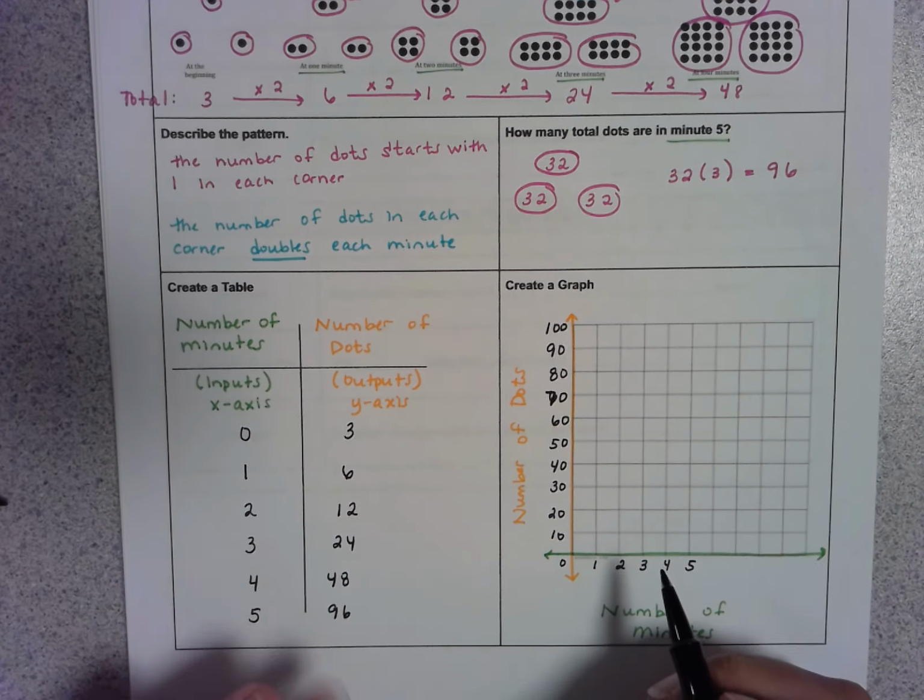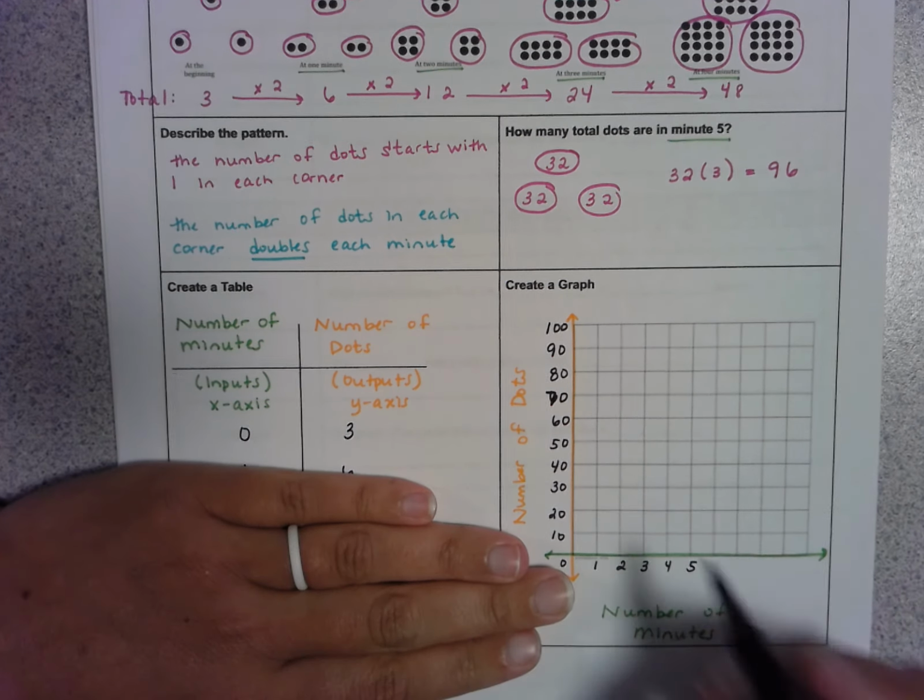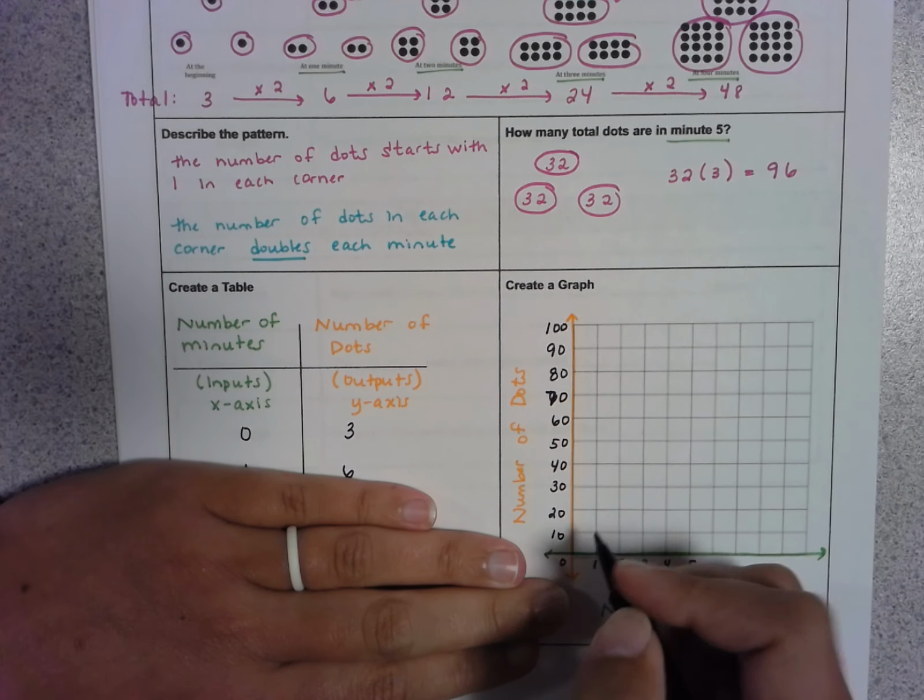Now to graph this information, I'm going to start with 0, 3. So I'm going to find the 0 on the x and the 3 on the y.